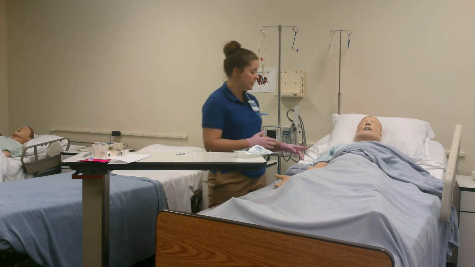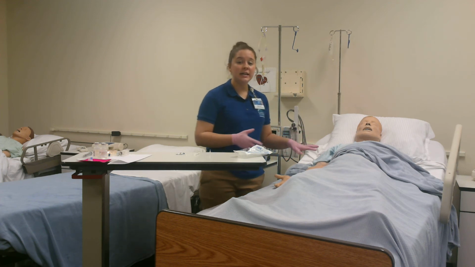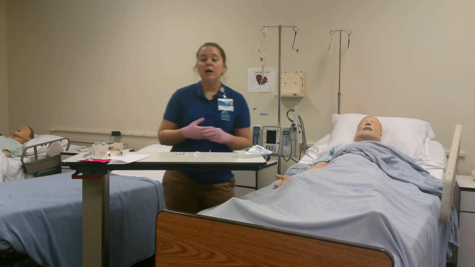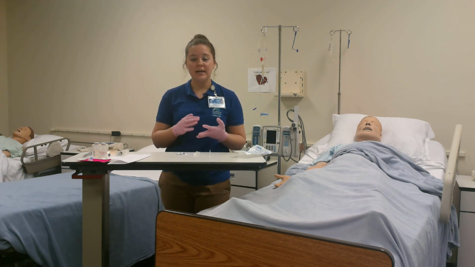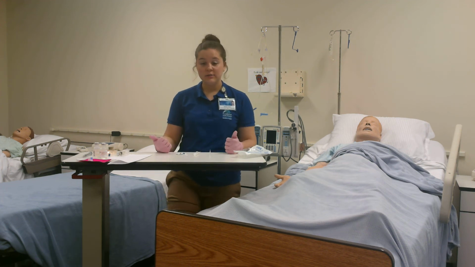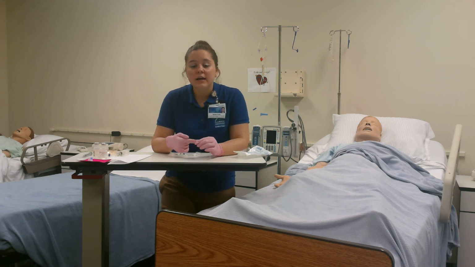I'm going to monitor for any signs of swelling, pain, edema, tenderness, redness, and any adverse allergic response, and we see none. And now I'm going to document in my MAR. I'm going to record the time, the date, the drug, the route, the dose, and the condition of the IV site.